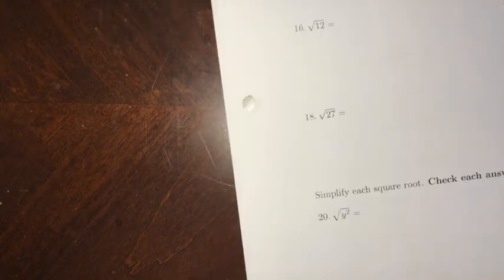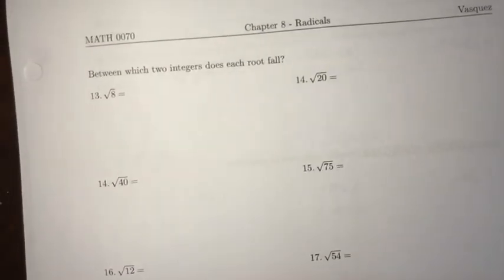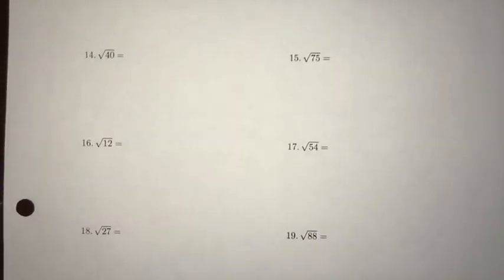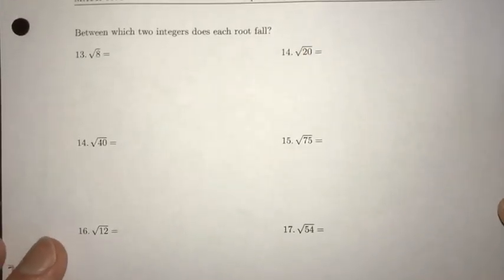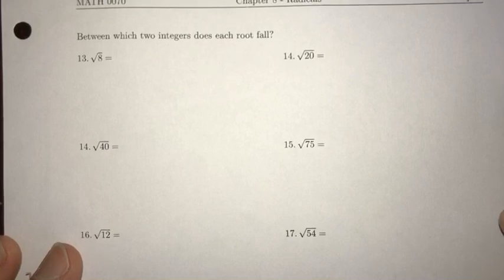But I'm wondering, what would it look like? Square root of 8. What would it be as a decimal? Would it be like 4 point something, 2 point something, 3 point something? Do you have an idea about that?